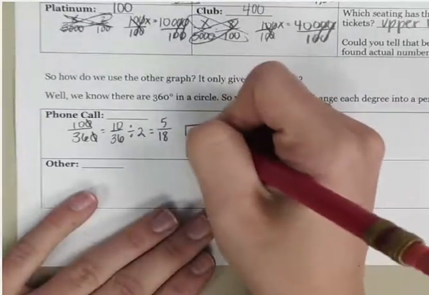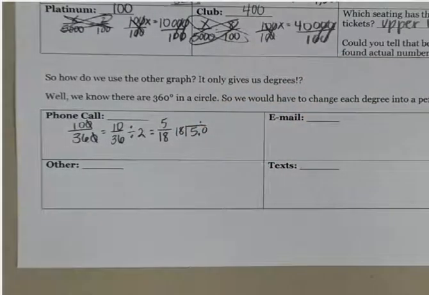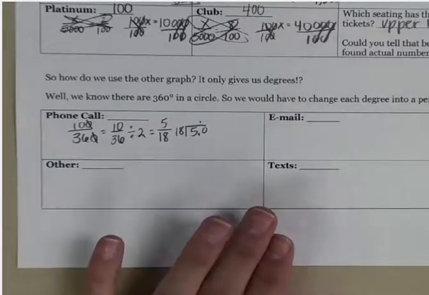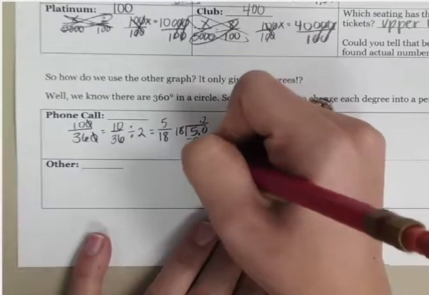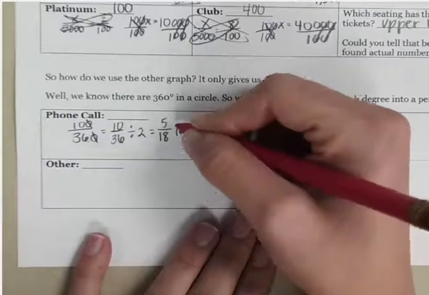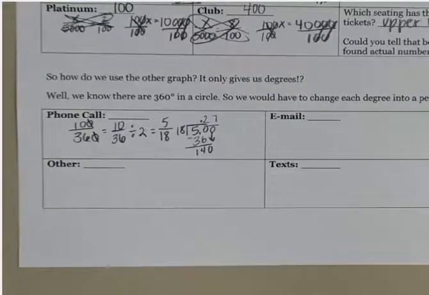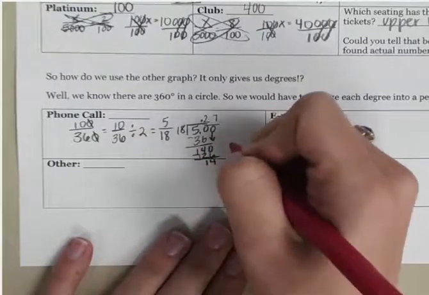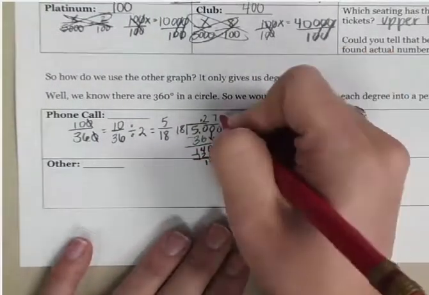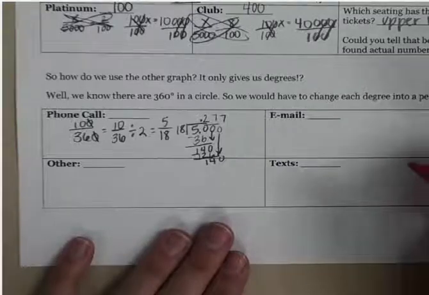Top dog in the house. And 18 can go into 50. How many times? 2, right? 36. You're left with 14. This can go in, I think, 7 times, right? 7 times 18 is 126. We're going to be left with another 14, so it's going to keep on going, keep repeating. So I have this decimal of 277 thousandths. How do I change a decimal to a percent?